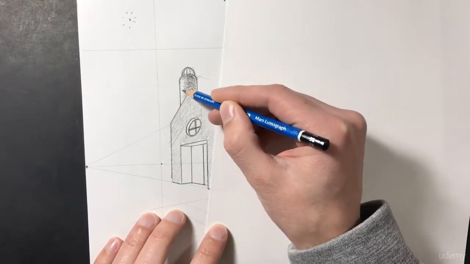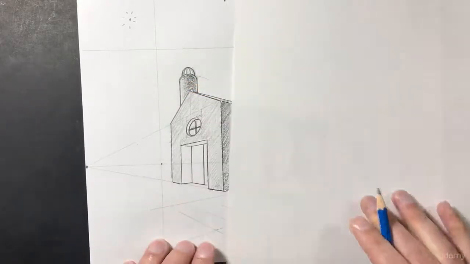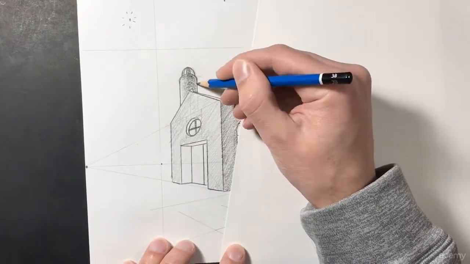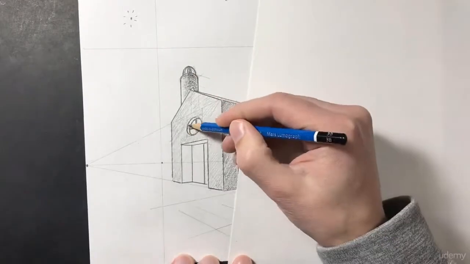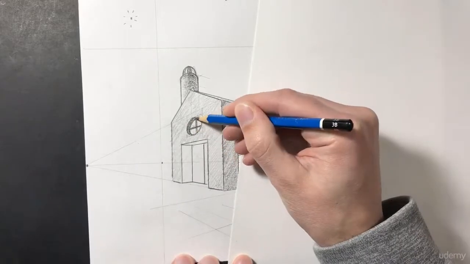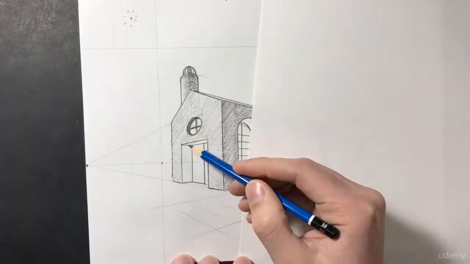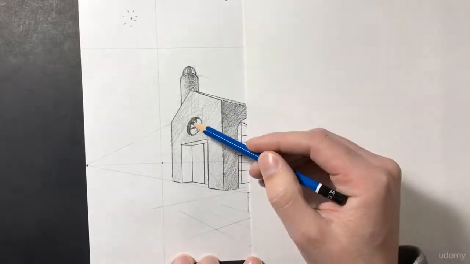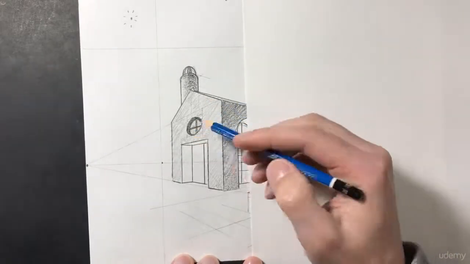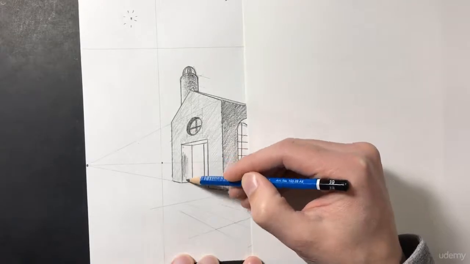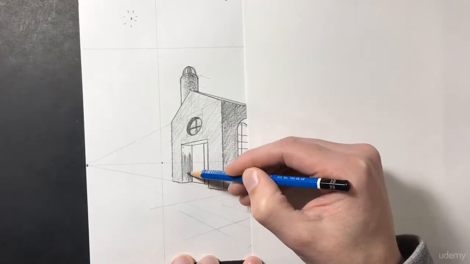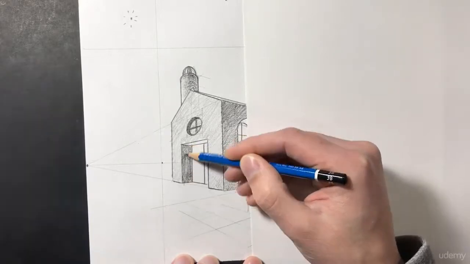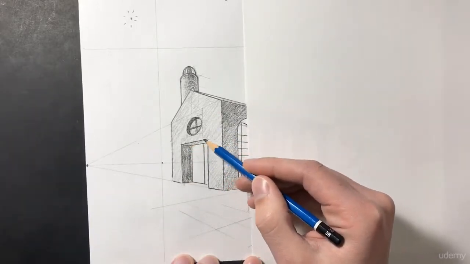Then I'm going to add my core shadow, which will then fade into my mid-tone shadow on that rounded cylinder. Now I'm going to add in my core shadow on this edge since it's on that side of my perspective. I'm going to darken in that window just a little bit. And now I can add my core shadow to this side of my wall since it's also on the side that has my core shadow on it.